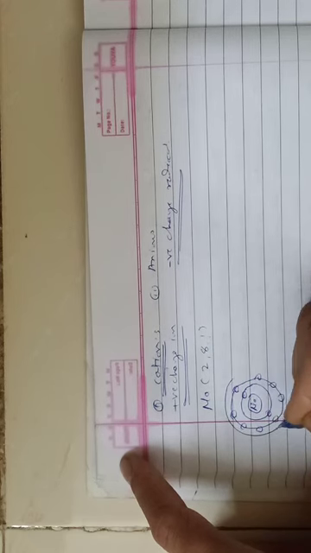In sodium, the electron configuration is 2, 8, 1. That means in a sodium atom there are 2 electrons in the first orbit, 8 electrons in the second orbit, and how many remaining? 1 is in the outer shell.